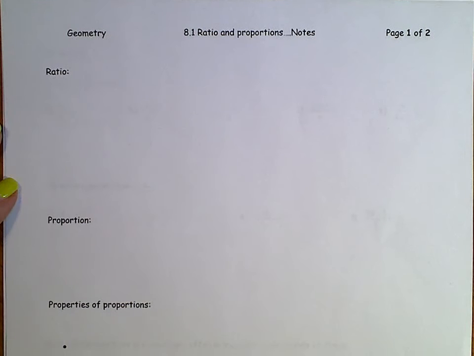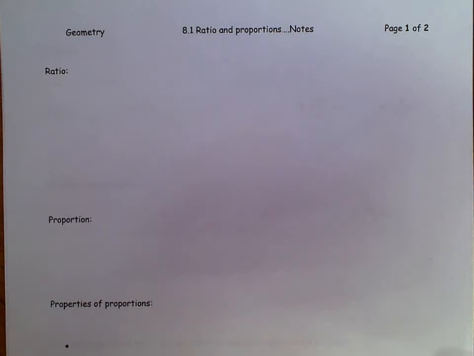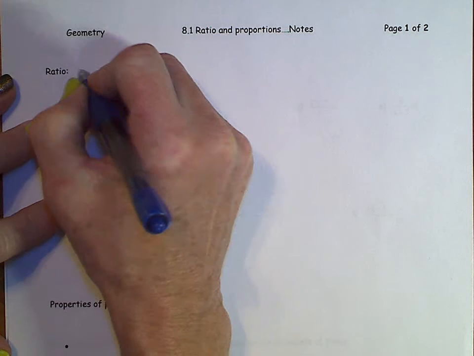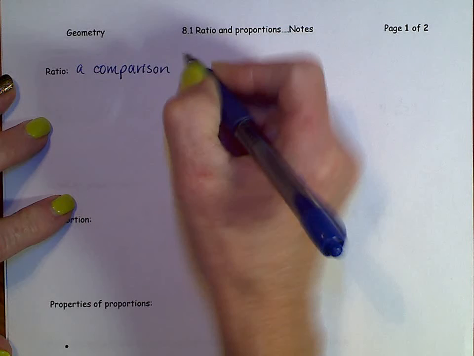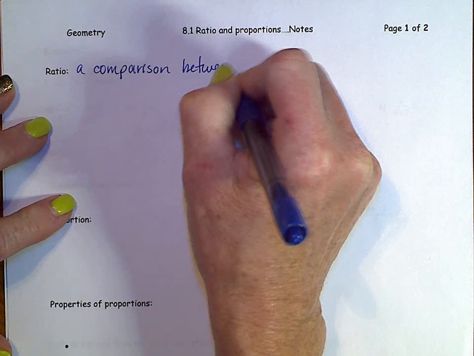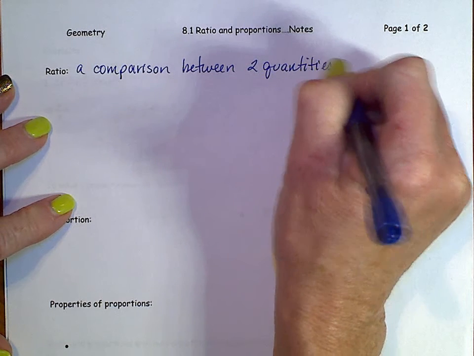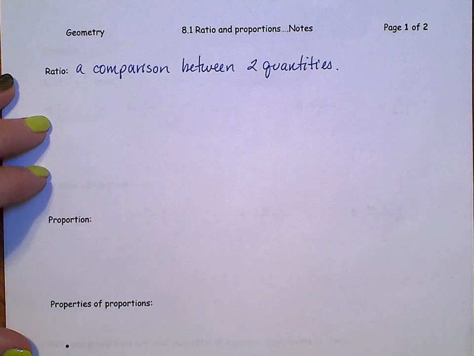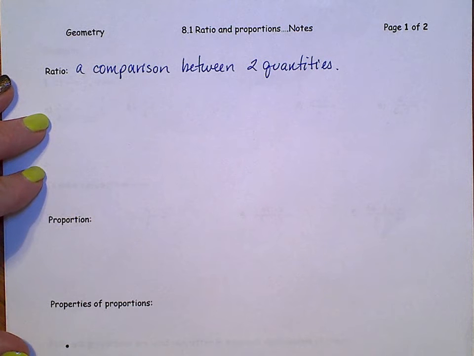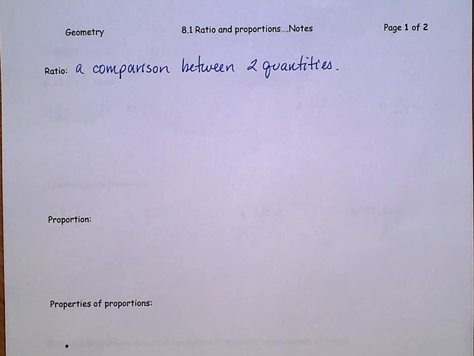Okay, here we go for geometry, section 8.1, ratio and proportion. A ratio is a comparison between two quantities. These vocabulary words, ratio and proportion, should sound very familiar to you, but we just want to iron out a couple of things and make sure you have the formal definitions here. A ratio is that comparison between two quantities.